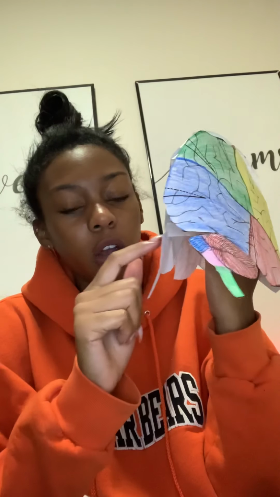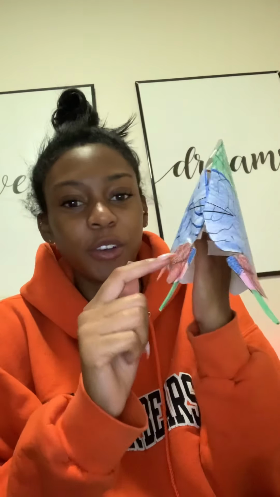Next, I'm going to talk about what each lobe does, and then we can talk about the different fissures and stuff as well. First, if you want to learn about different fissures, we could do the longitudinal and transverse fissure. Your longitudinal fissure is right here at the very top. Your transverse fissure is going to go around the bottom, around this section right here.